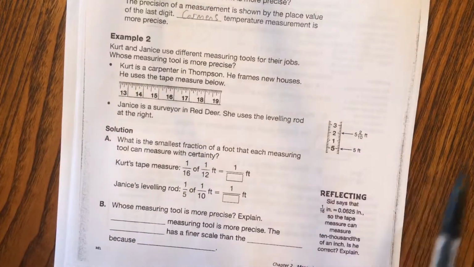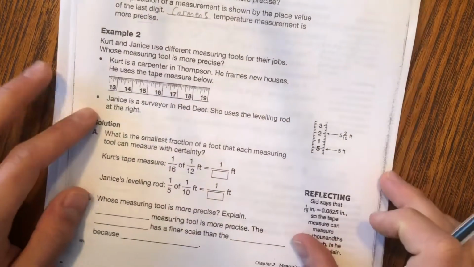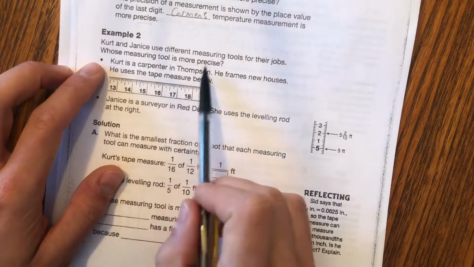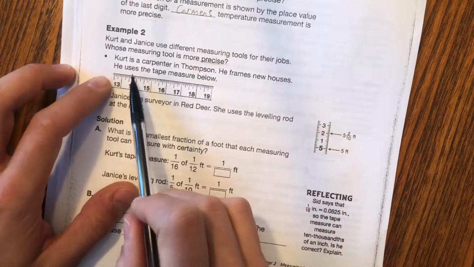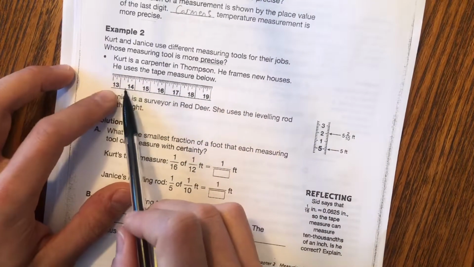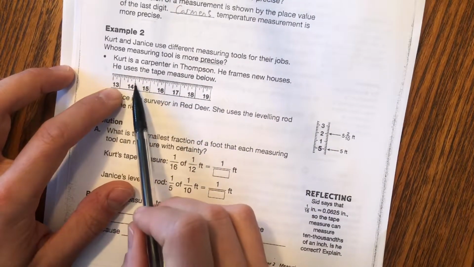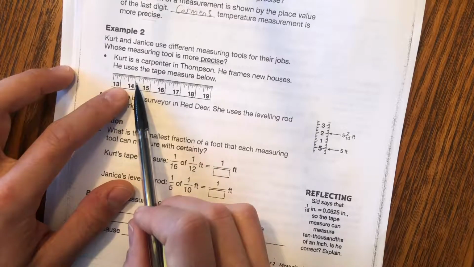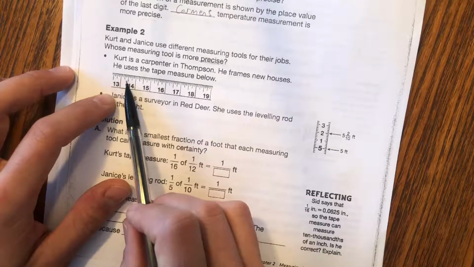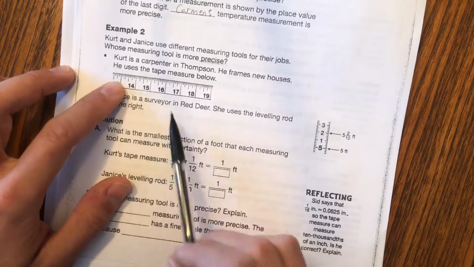Okay, let's look at Example 2. Kurt and Janice use different measuring tools for their jobs. Whose measuring tool is more precise? Kurt is a carpenter in Thompson. He frames new houses. He uses the tape measure below. So it looks like we have centimeters and they're spaced out. Or are these inches? Let's see. No, I think, yeah, those are inches.